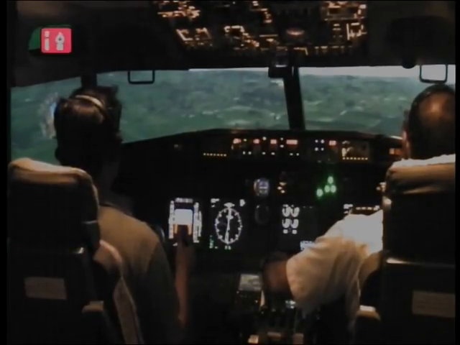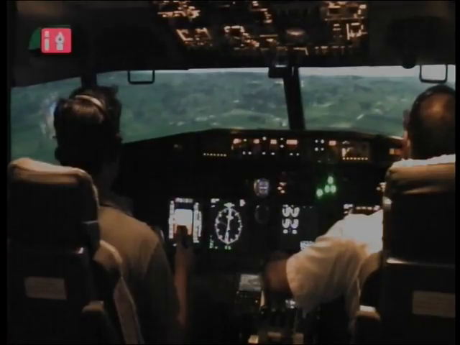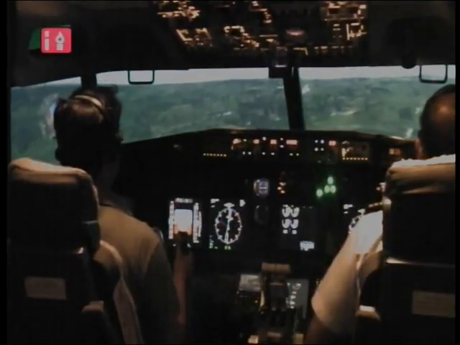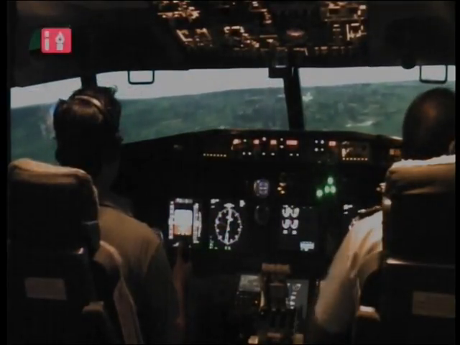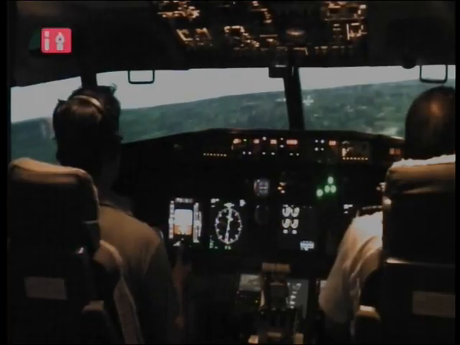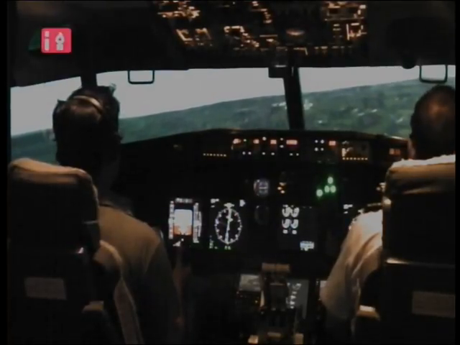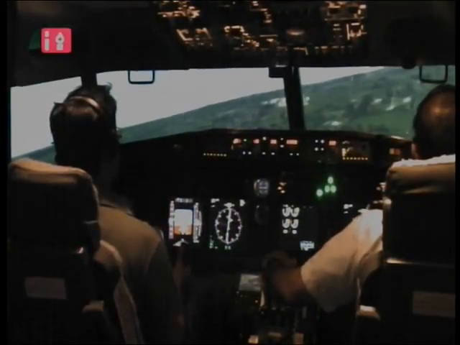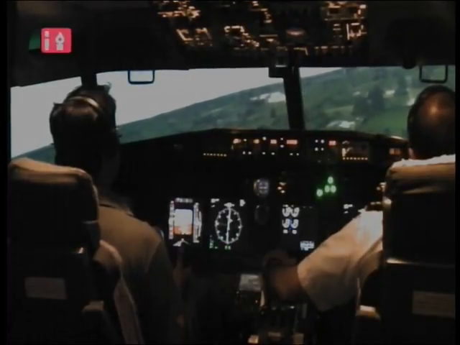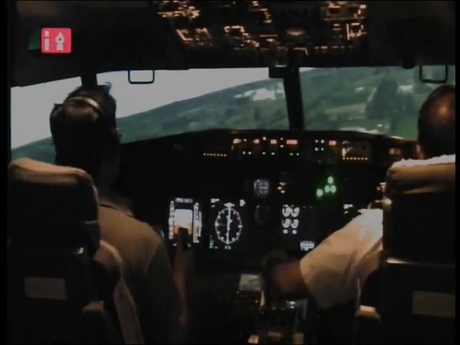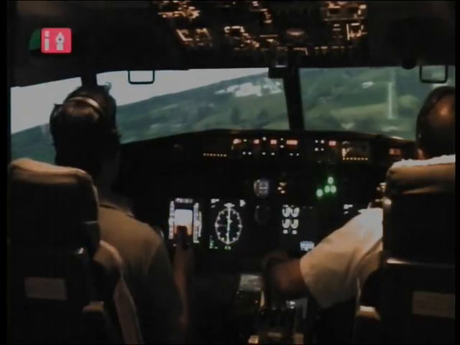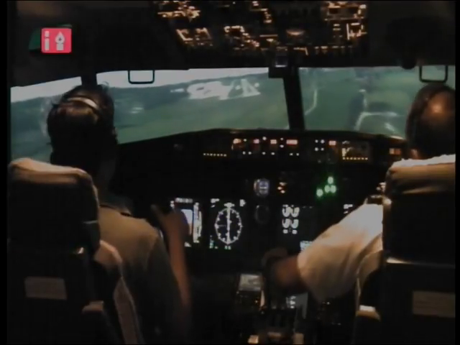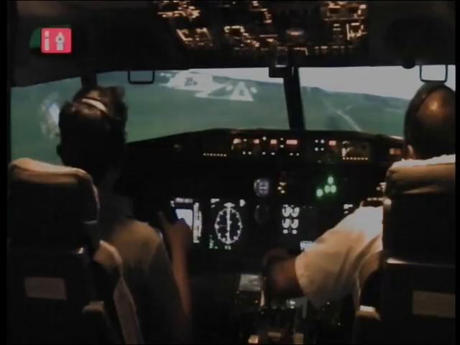Good, now just gonna raise the nose slightly. Yep, pull the nose up a little bit, slightly to the right. Super. Yep, slightly to the left. Just raise the nose just very slightly. A little bit to the left. So we've got a little bit of crosswind coming from the left. That's it, Srini. That's good.